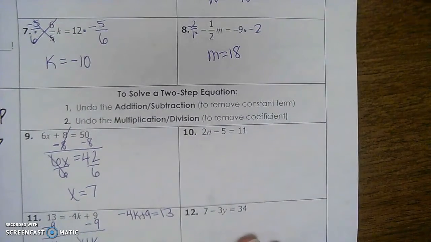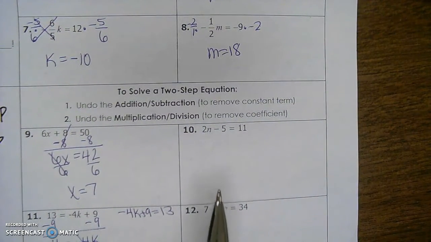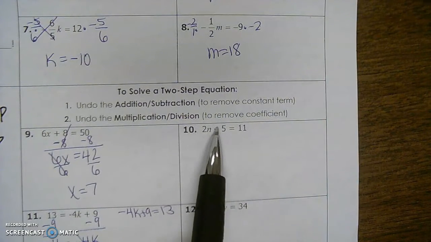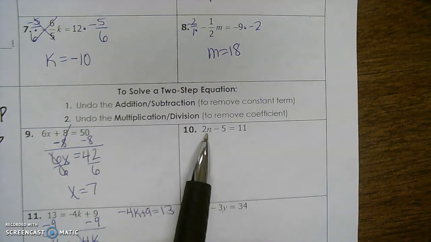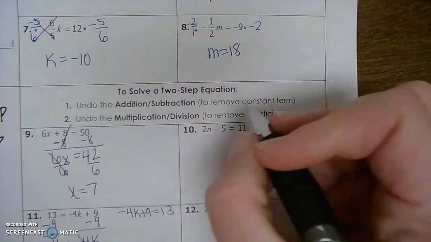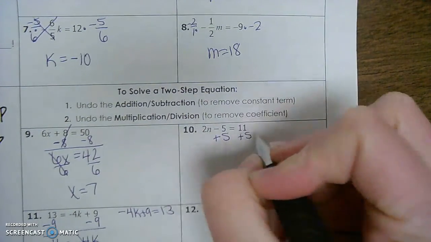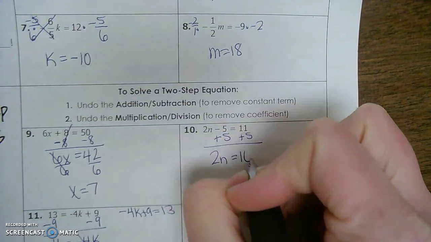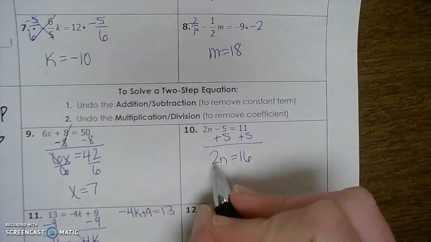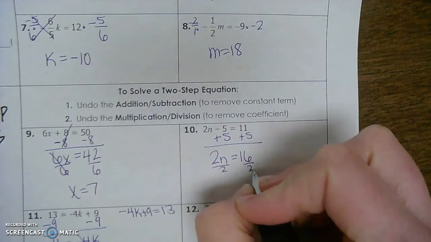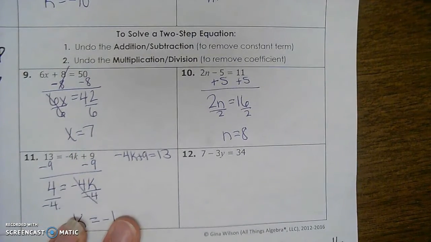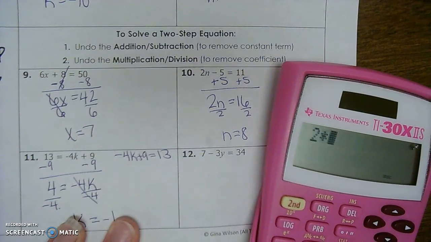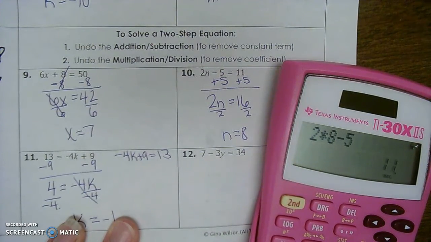Getting into the two-step equations, most of the time you add or subtract first. We can't get rid of this 2 because we also have this 5. Again, ask yourself what's happening to the variable and how do we undo that. So it's being multiplied and then subtracted. We have to get rid of the subtraction first. So we add 5 to both sides. 2n equals 16. 2 times n, so we divide and get n equals 8. Again, if you want to check your answer, which you should, 2 times 8 minus 5 does equal 11.